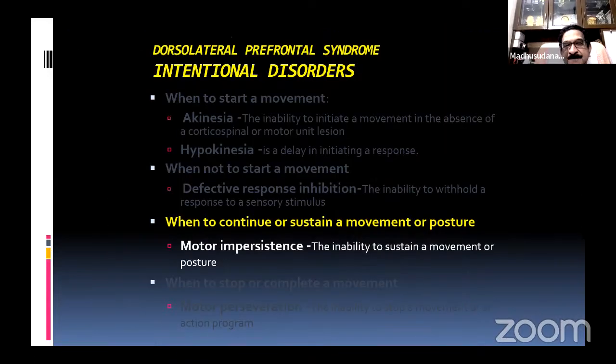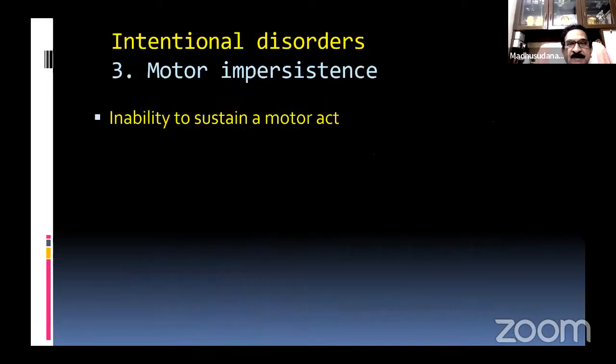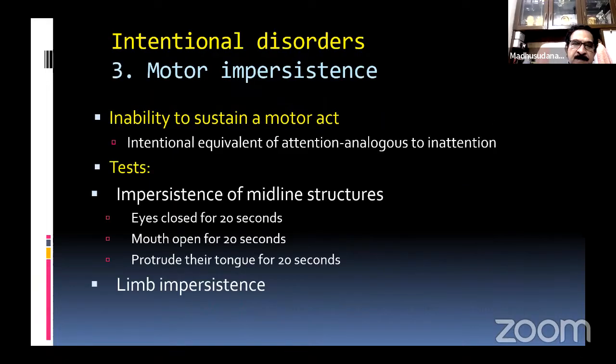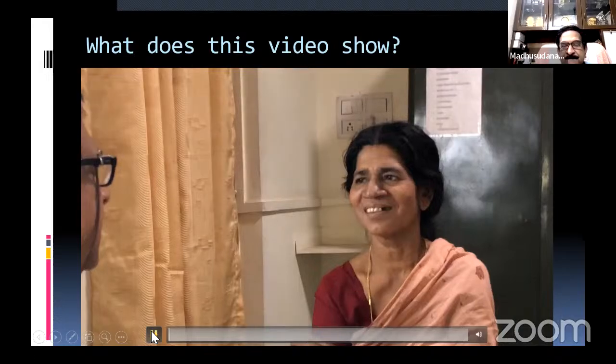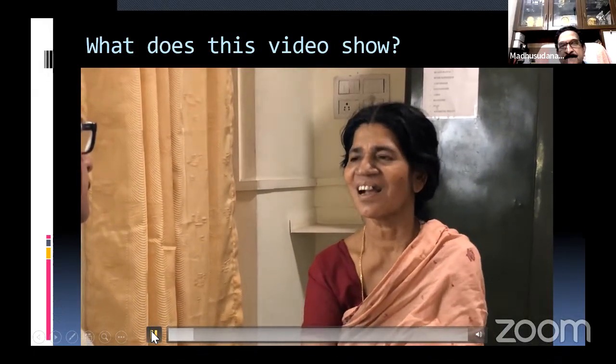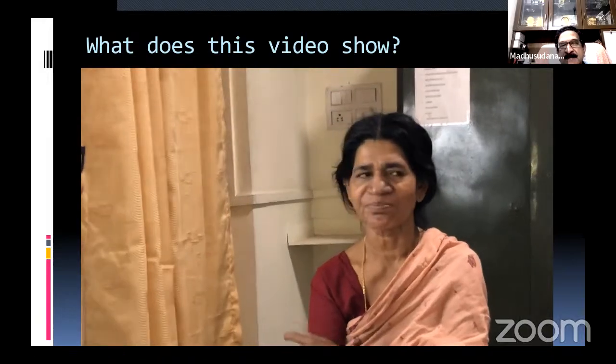Then the third thing is when the patient is unable to continue or sustain a movement or posture, which is impersistence. That is, the patient is unable to maintain or sustain a motor act. The classical example: keep the eyes closed for 20 seconds, mouth open. This patient is asked to keep her tongue outside for a minute. She puts the tongue out, unable to keep it there, it goes inside.